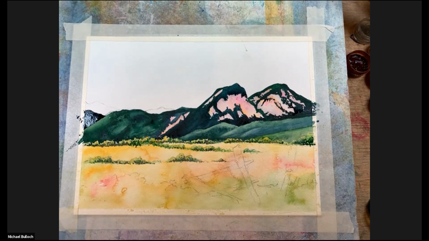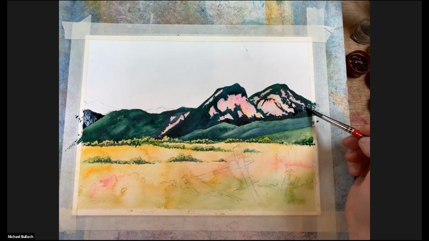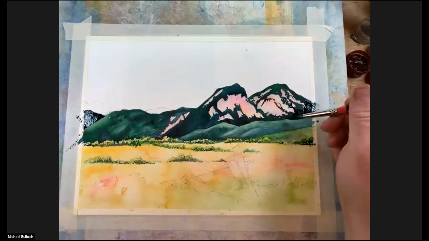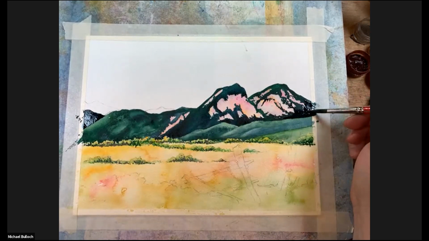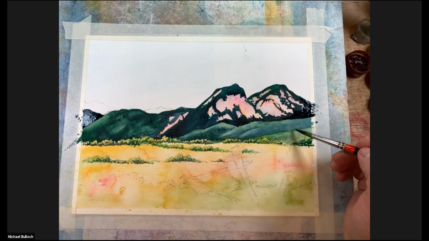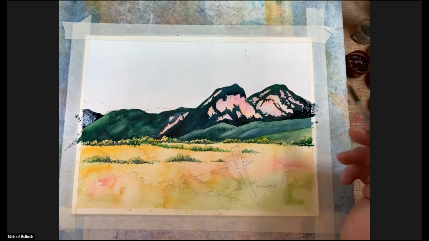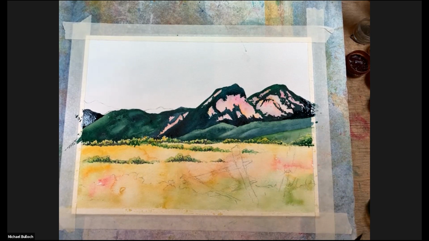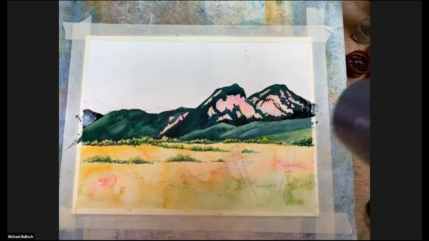So there's that. I might add just a bit more of that indigo over here on this side to help balance that out. This area here is also going to get a little bit darker in some spots too, so I'm not particularly worried about that. Let me let this dry real quick, and then we'll do these other two little.